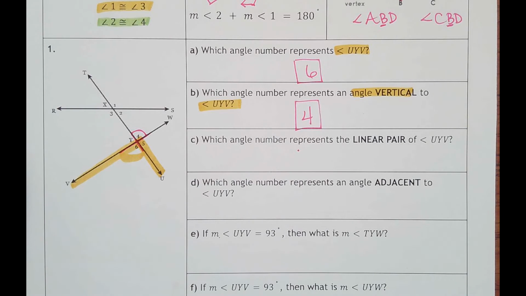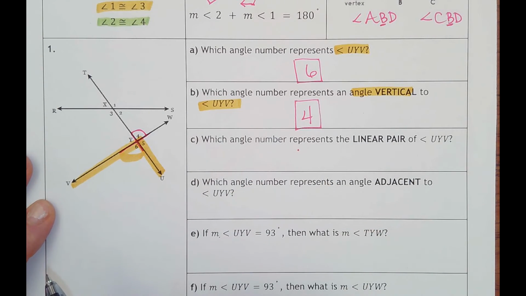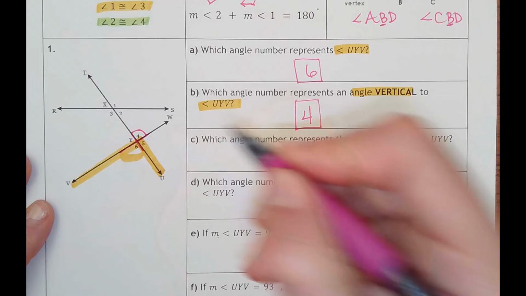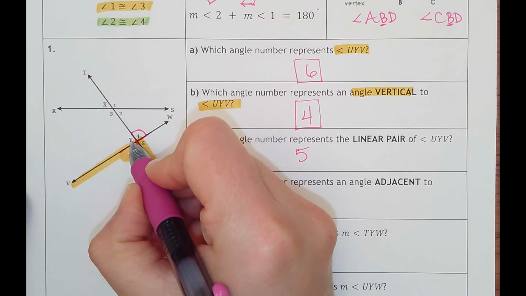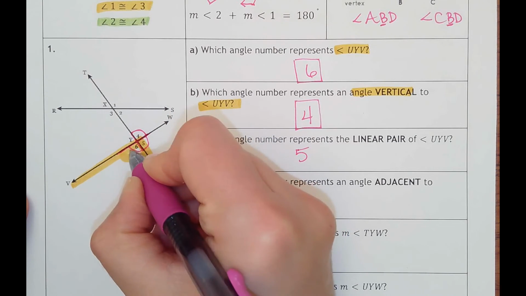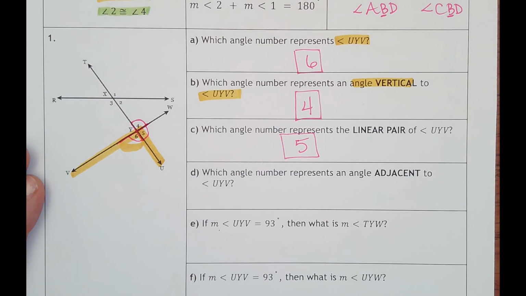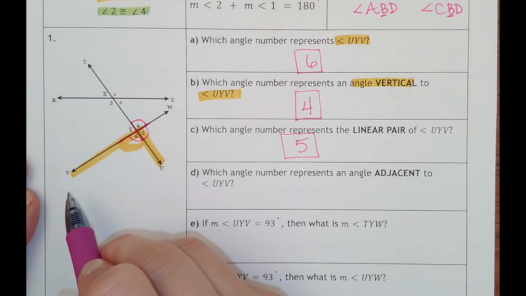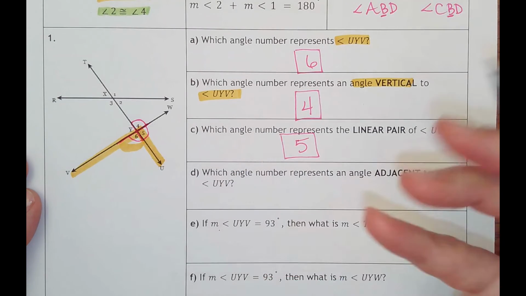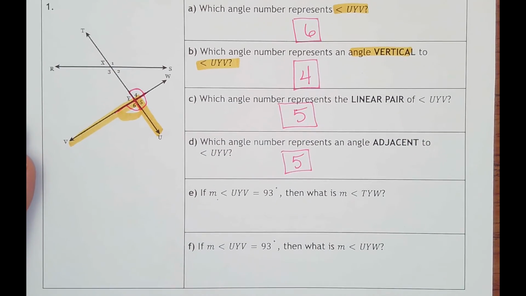Part C, which angle number represents the linear pair of angle UYV? Linear pair. And it's got to be a number, so there's only one option here. That would be angle 5. If it was a number here at Y, we could say that as well. But 6 and 5 are making 180 degrees, and they are side by side. D says, which angle number represents an angle adjacent to angle UYV? Adjacent to UYV has to be side by side. That would also be angle 5. So again, Y would count, but since it's not a number, we can't use it.